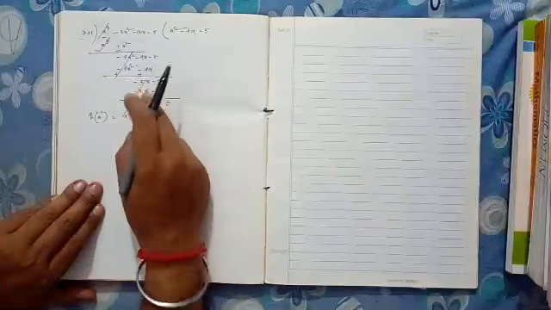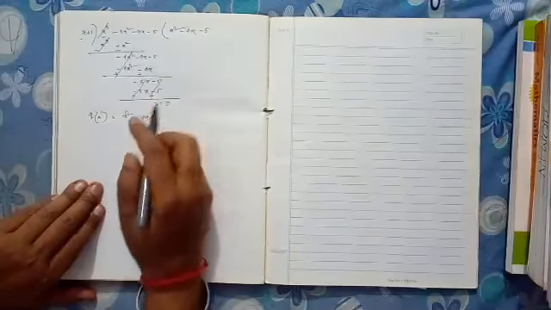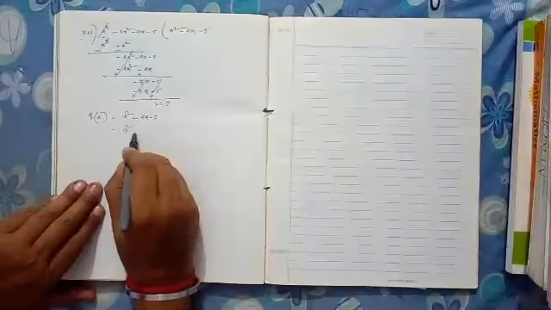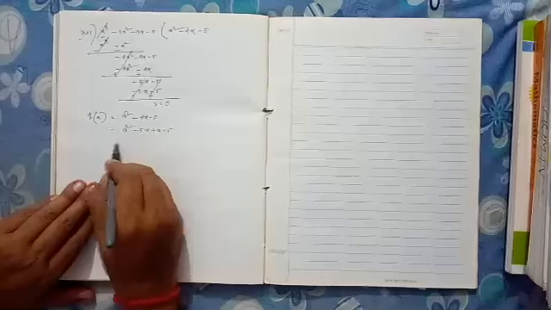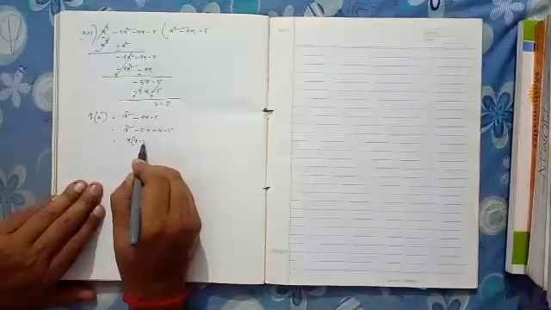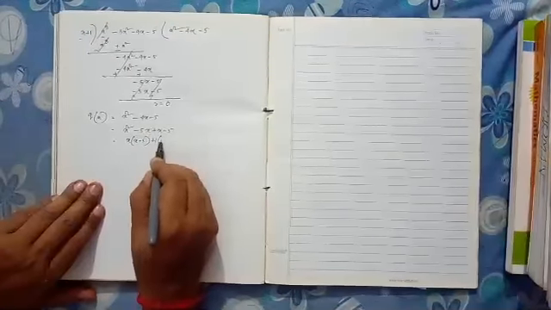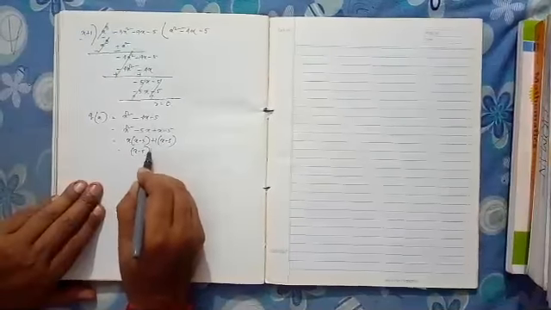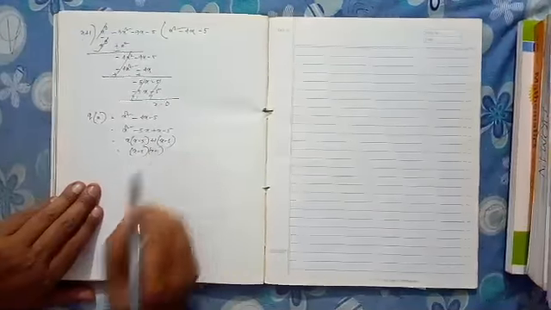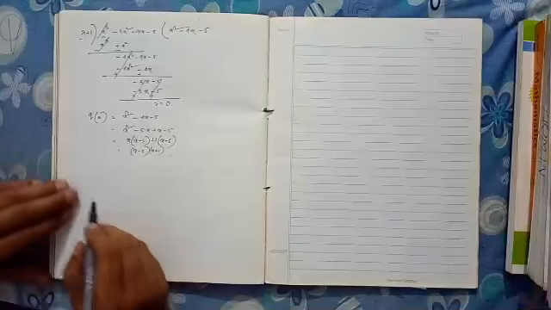Again, make the factors of this one. Since the power is 2, this is the middle term factor. This is equal to x square minus 5x plus x minus 5. This is equal to x common, x minus 5, plus 1 common, x minus 5. You will get x minus 5 into x plus 1. So what are all the factors?